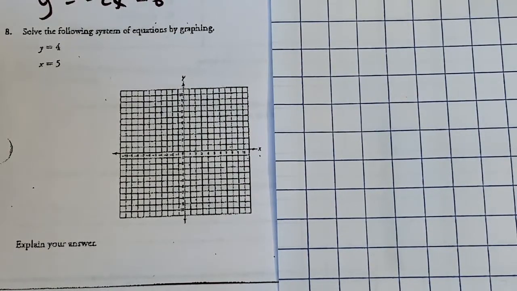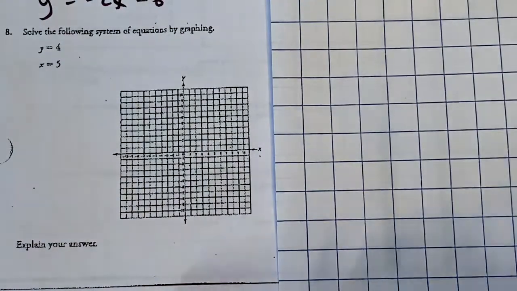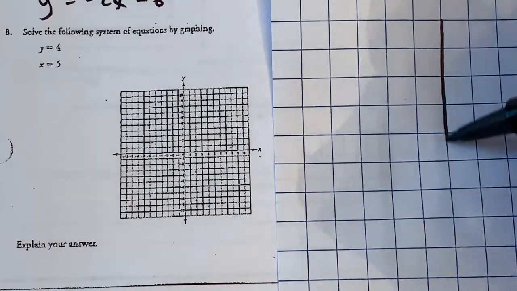Page 1, number 8. Solve the following system of equations by graphing. We're given these two equations, y equals 4, x equals 5. Let's look real quick at this graph over here.